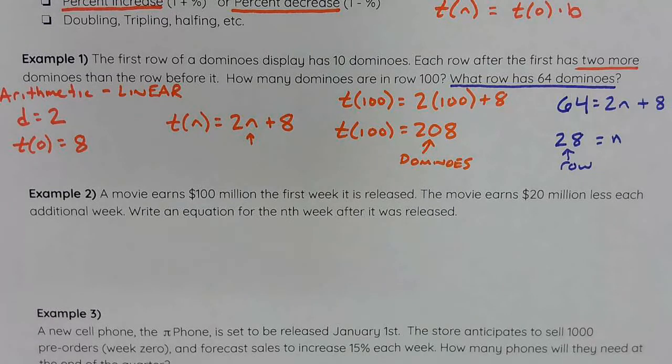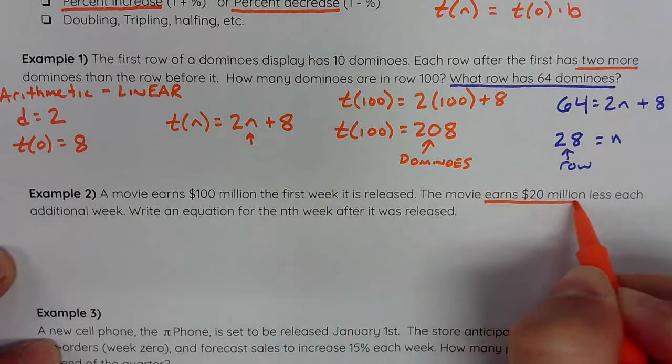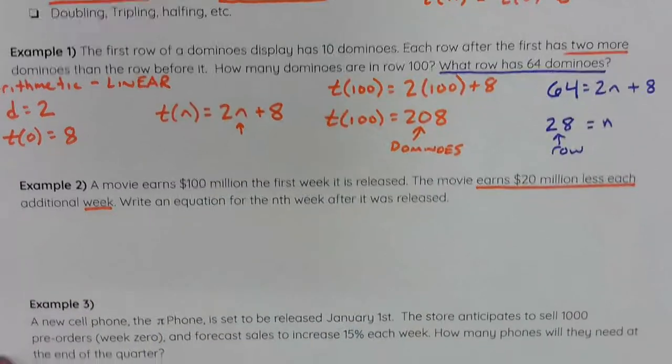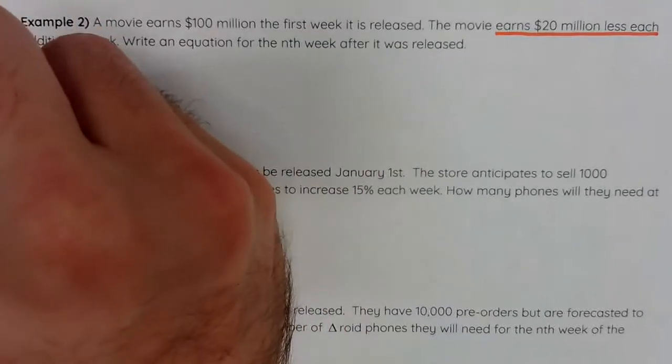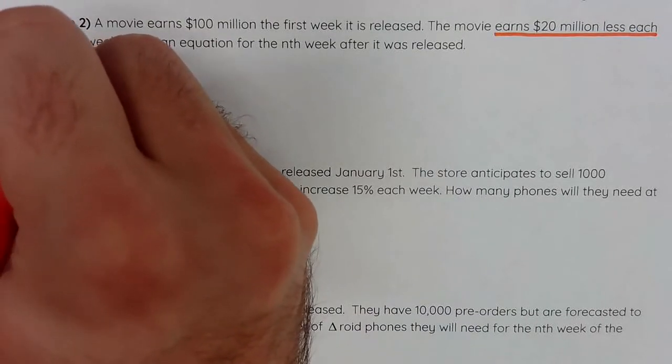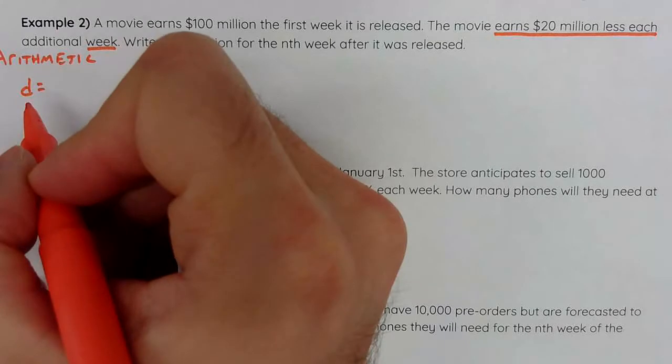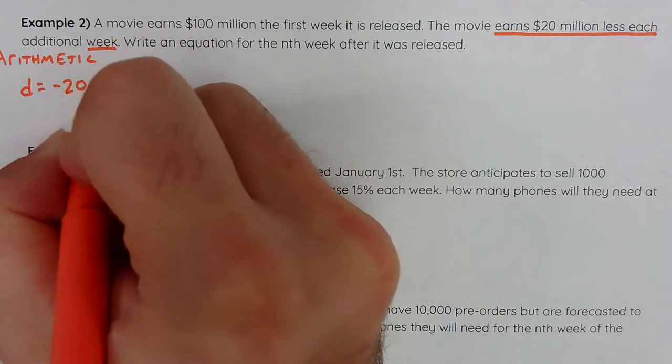Example 2. A movie earns $100 million the first week it is released. The movie earns $20 million less each additional week. Write an equation for the nth week after it was released. Again, we are earning 20 million less each week. So right there, this is arithmetic because it has that linear change. Our common difference is negative 20 million.